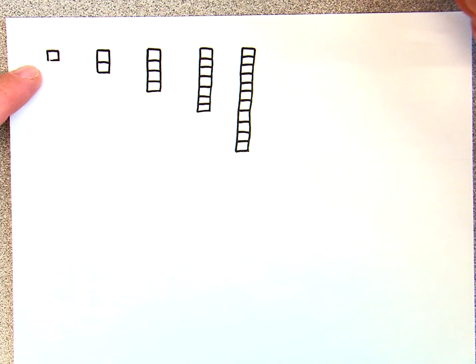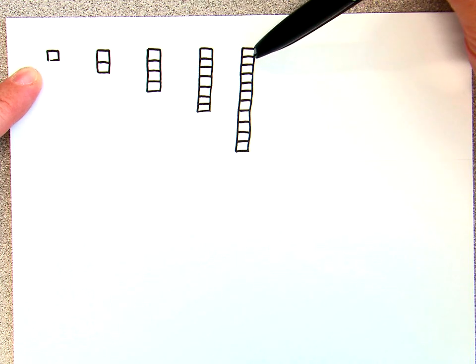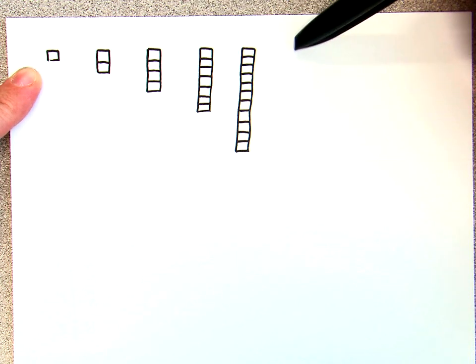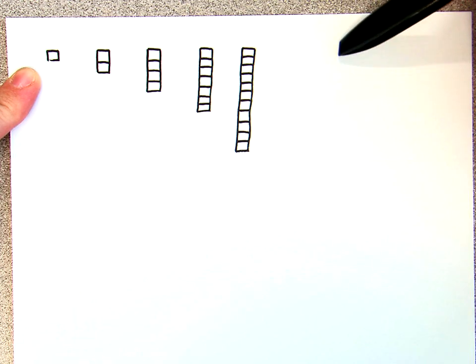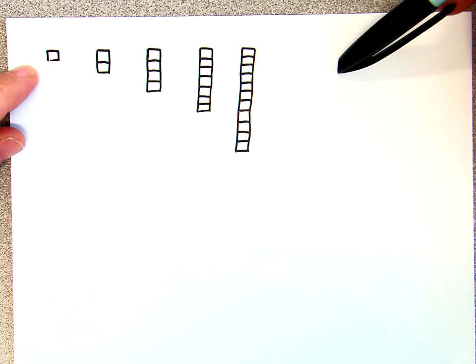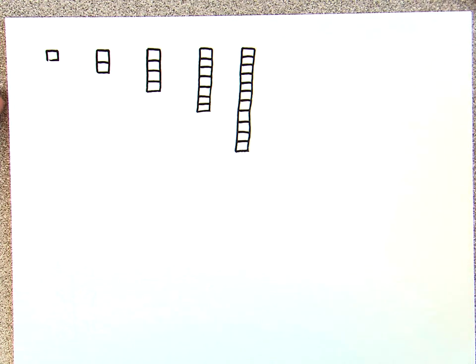In a case like that, where we want to extend the pattern to the next image and use that image to go to the next one, that will be a recursive formula for the sequence.